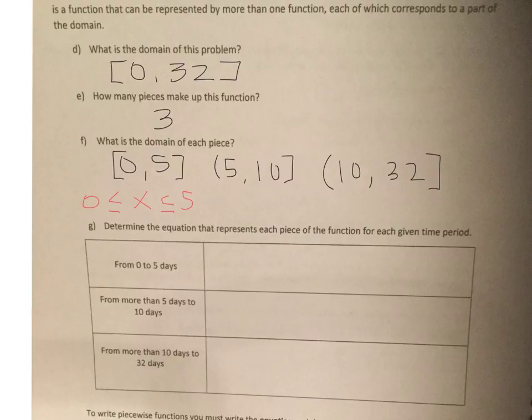Okay, now look at the second piece. On the second piece it says 5, 10. So I have 5, x in the middle, 10. Because 5 has a parenthesis, we use the less than sign. But because 10 has a bracket, we use the less than or equal to sign. Okay, that one's done.